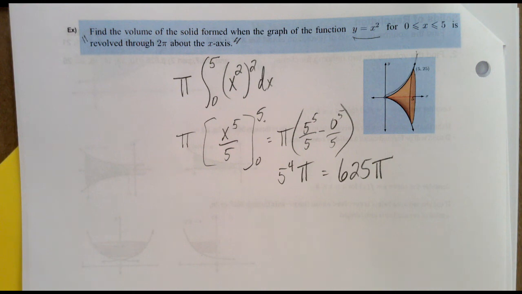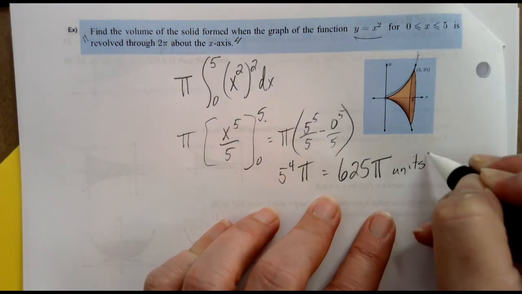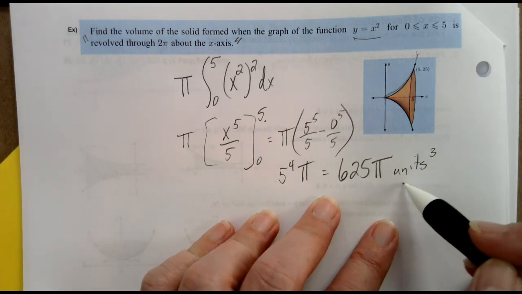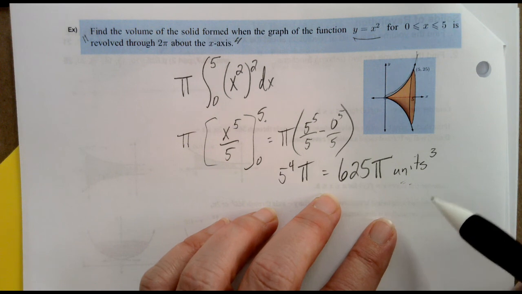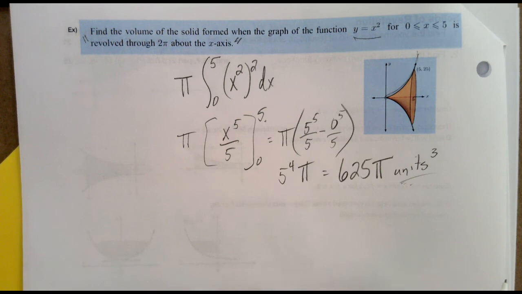Do we have to write units? I mean, no, actually, I was just telling year one that IB is not a stickler about the units. But those of you in chemistry, I would tell you to cling to those units.